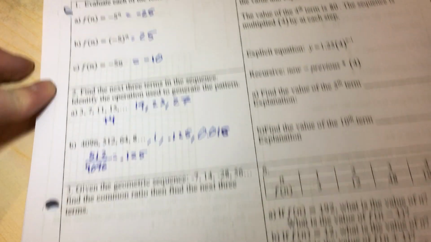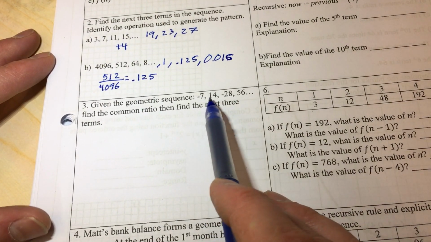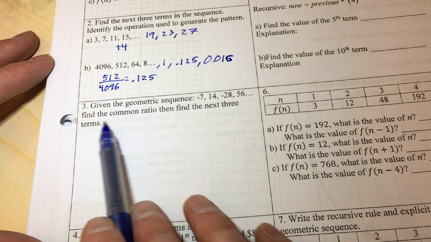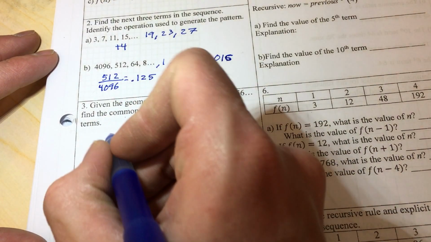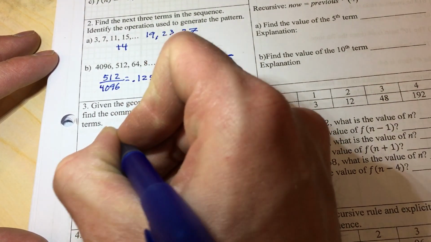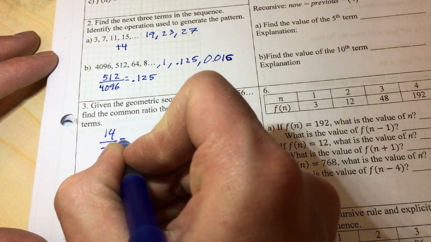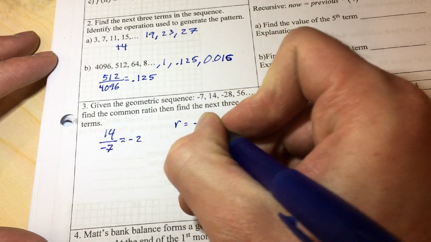Okay, our next one. Given the geometric sequence -7, 14, -28, and 56, find the common ratio and then find the next 3 terms. That's really similar to what we just did up here. For the common ratio, you would take the second term, 14, and divide it by the first one, -7, and you get -2. So our common ratio, or r, is -2.